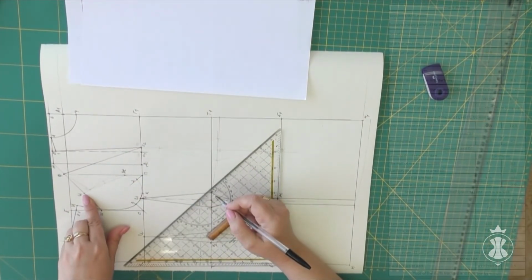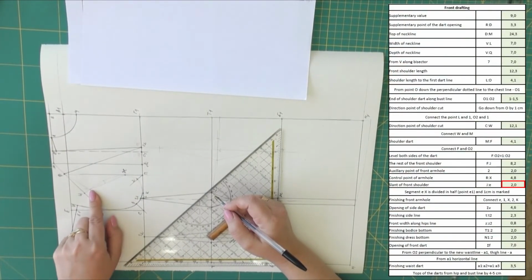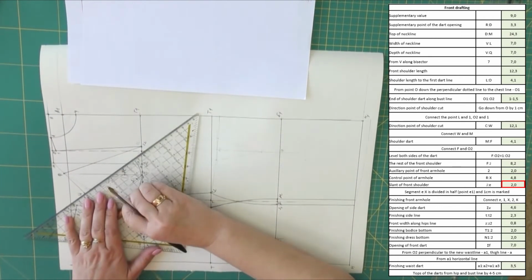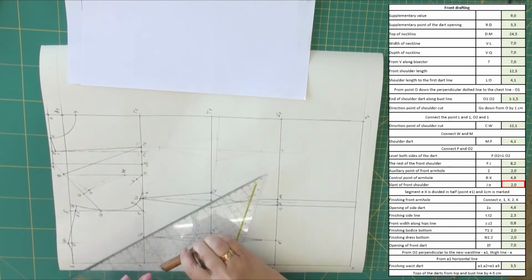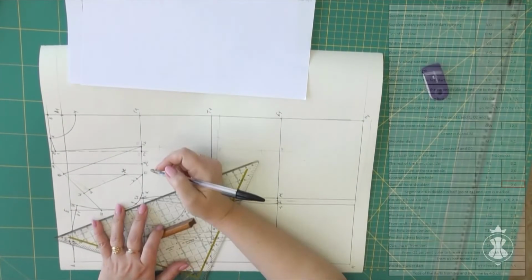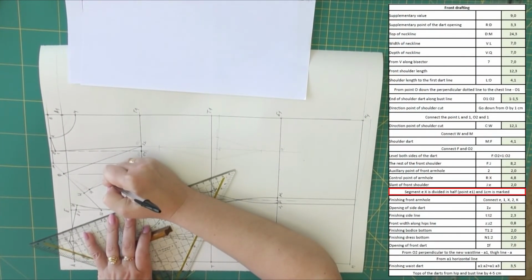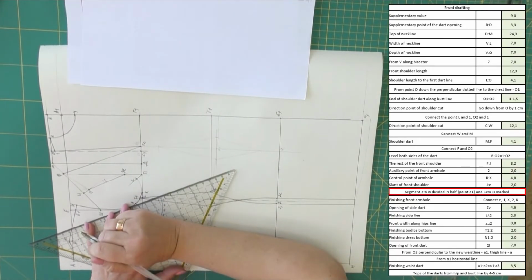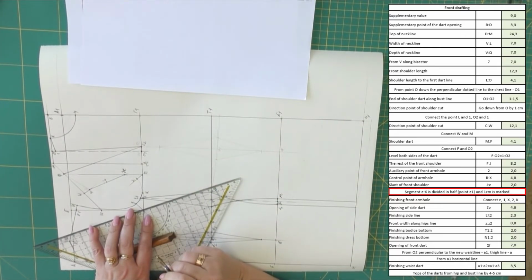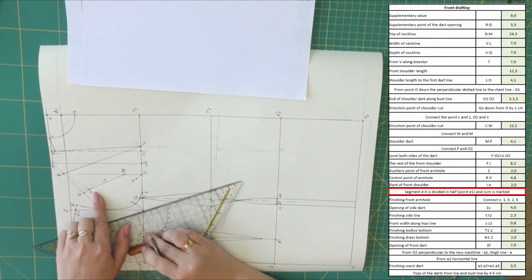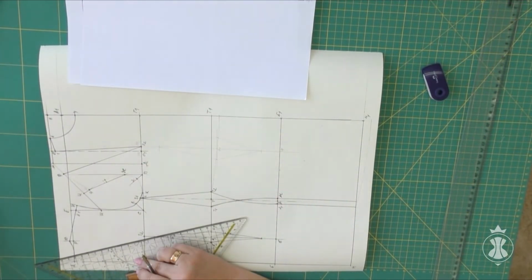Shoulder inclination. We draw a perpendicular line from point J to the line F to W and mark the segment J to E equals 2 centimeters on this line. We connect the points E and X with a straight line, divide the distance in half, and mark the point E1. Draw a perpendicular line to the point E1 and measure 1 centimeter on it. Thus, we marked all points for the armhole.